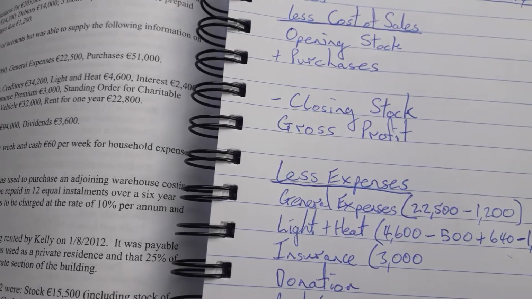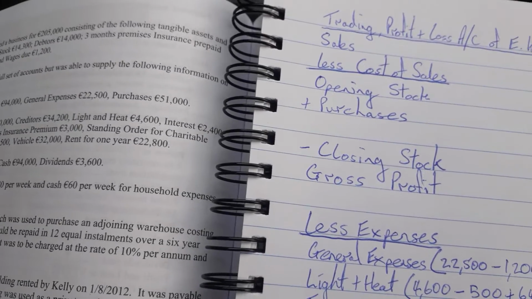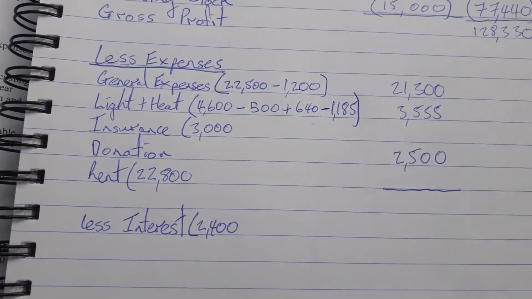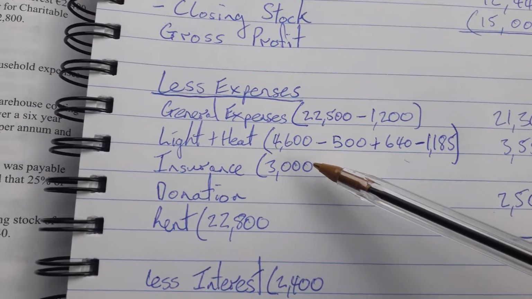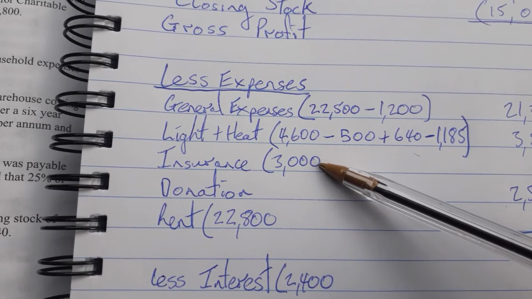Okay, welcome back to the 2013 Incomplete Records question. We're moving on to our last two expenses, insurance and rent. Starting with the insurance, 3,000 was paid out during the year for insurance.